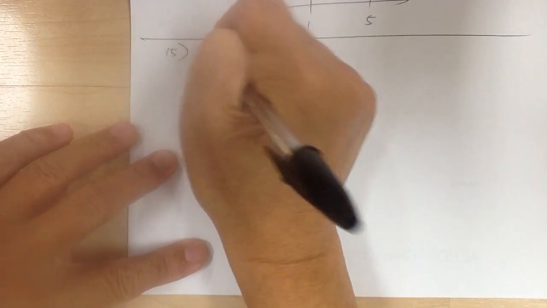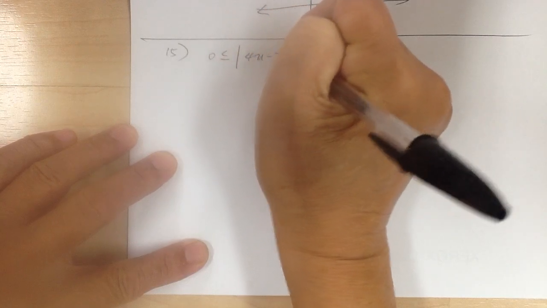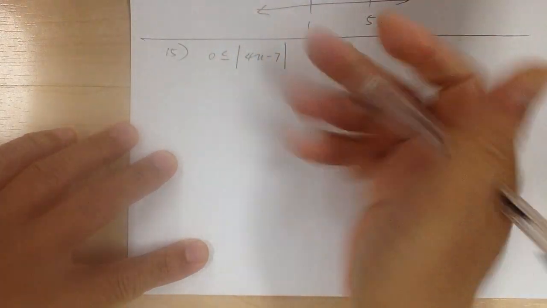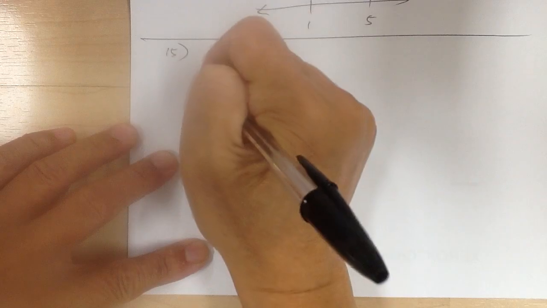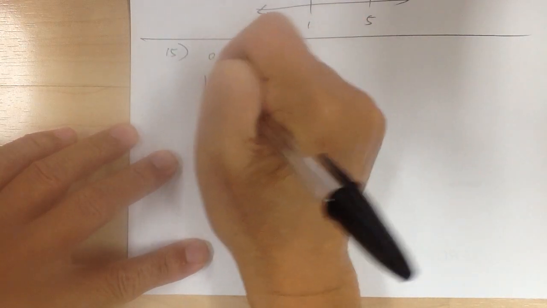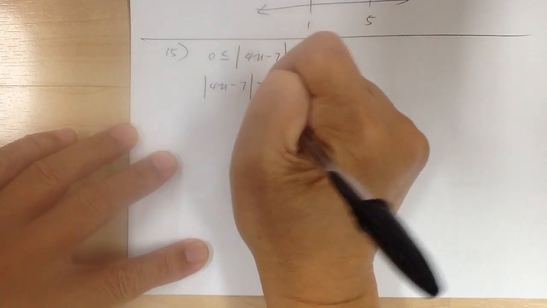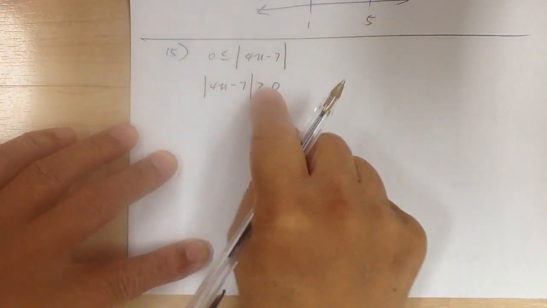Okay, number 15. You have 0 is less than or equal to the absolute value of 4u minus 7. Okay, so I'm going to flip it over, because it's kind of awkward to do it this way. And this is pointing away from the absolute value, so when you flip it over, it will be pointing away. Again, it's pointing toward the 0.